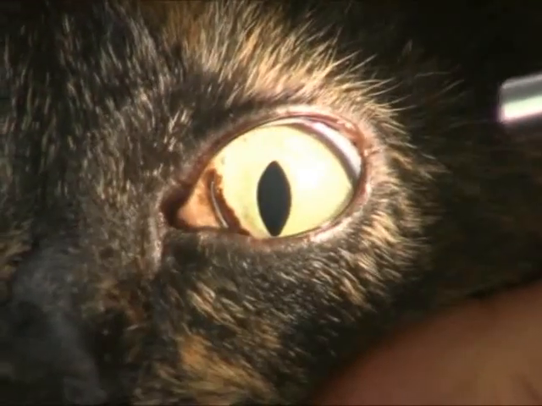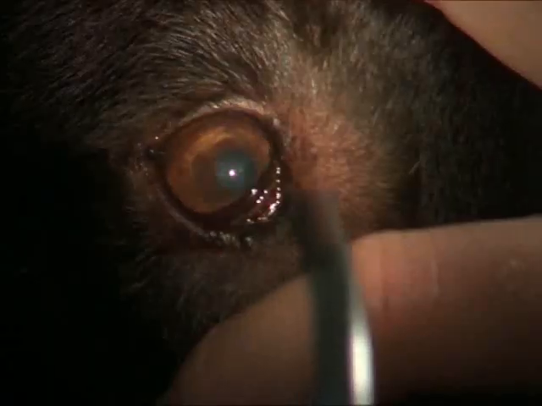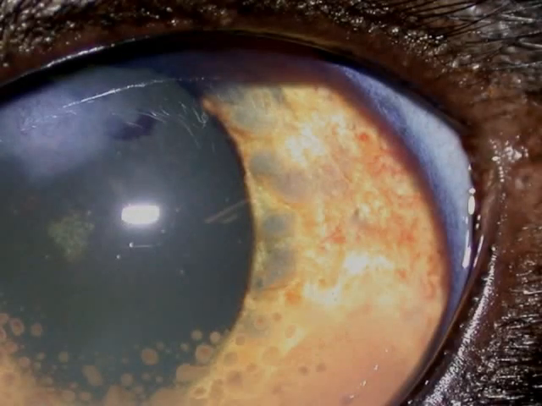Generally, more detail is visible in cats because the iris is usually light in colour compared with the dark brown of most dogs. Thickening of the iris with loss of detail can result from inflammation or neoplasia.